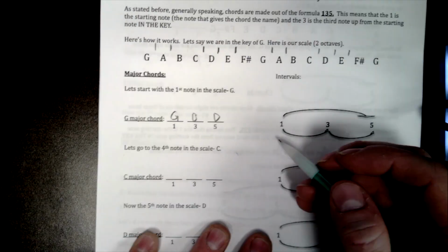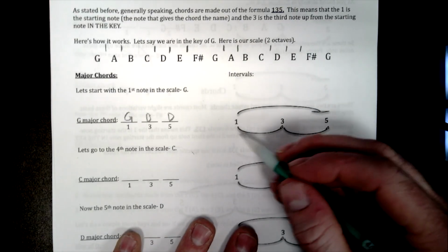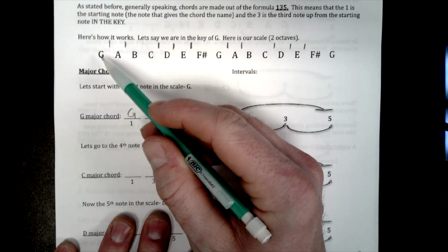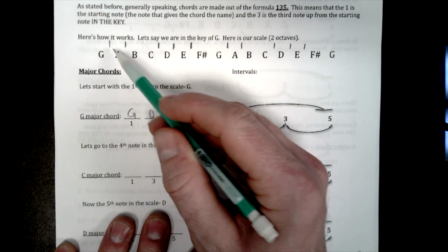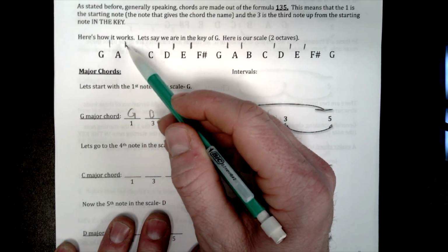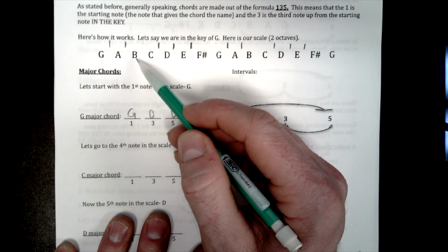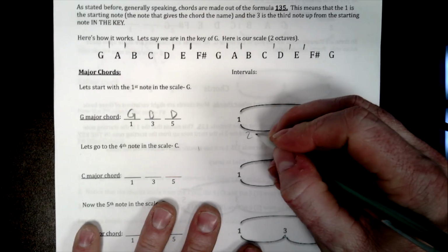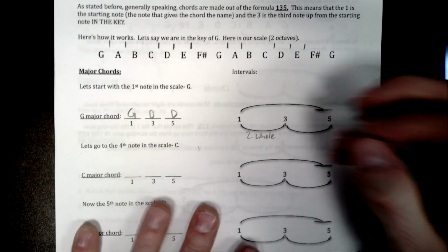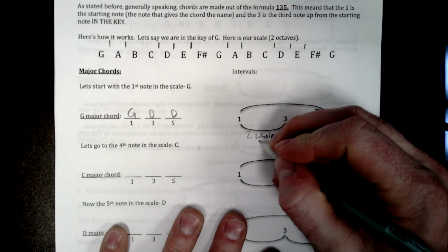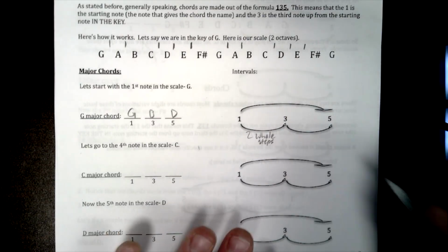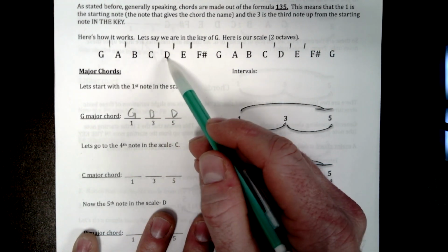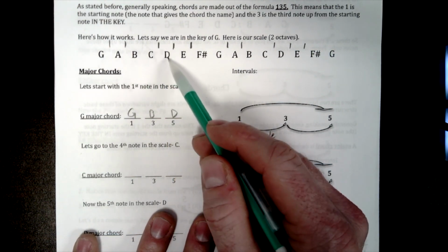But anyway, if we look at the intervals, the interval from the 1 to the 3rd, from G to B, is 1 half step, another half step, another half step, and another half step. That's 4 half steps. So 2 whole steps. From the 3rd, B, to D, we have a half step, half step, half step.